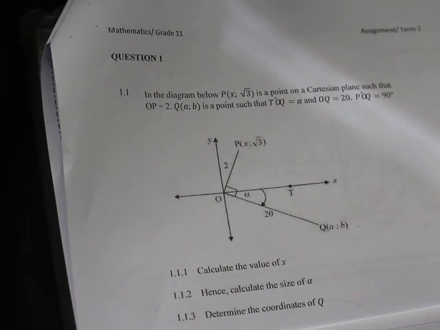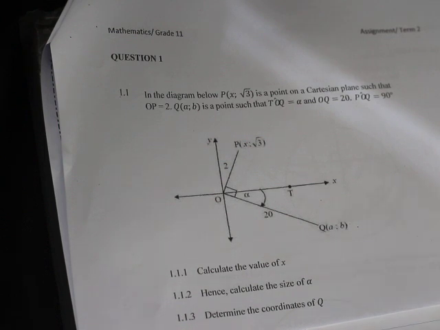So look at what they're saying. In the diagram below, there's point P, and the coordinates are given, and there's also OP, which is 2 units. There's also point Q, which has unknown coordinates. So everything is quite clear. Now they say calculate the value of x.